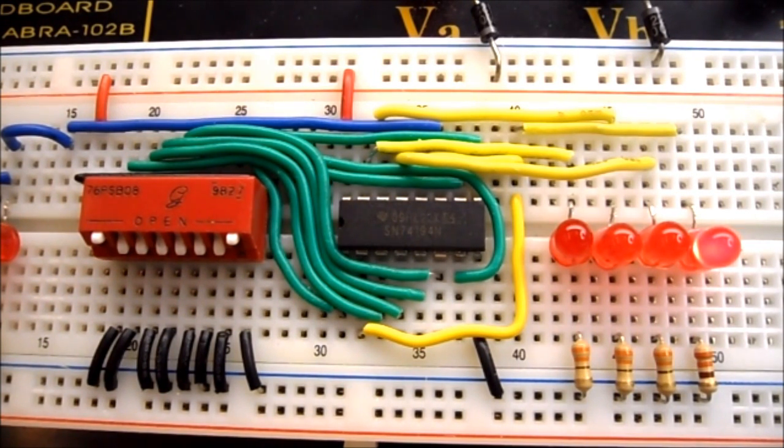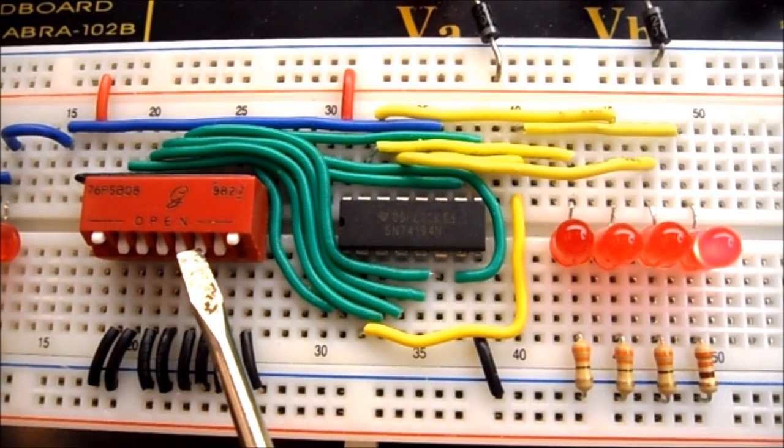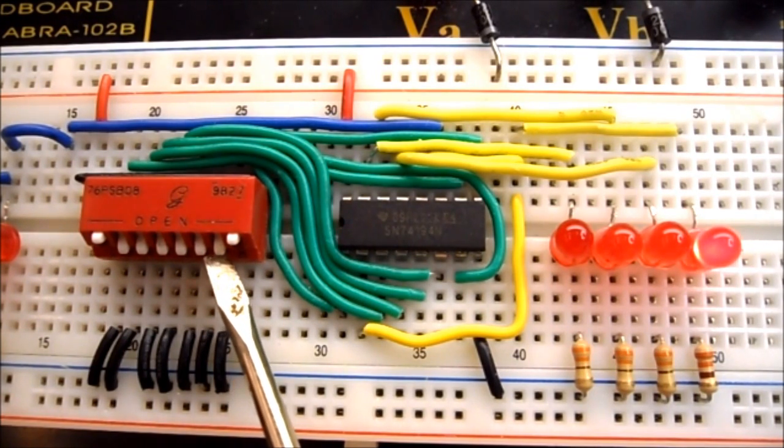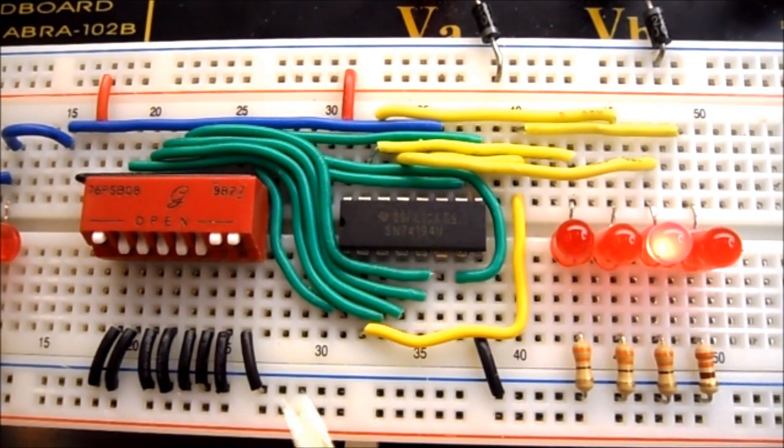Now we want to put it into shift left mode. So to do that, S0 is 0 and S1 is 1. And now you can see it shifting to the left, and then the final 0 shifts in.